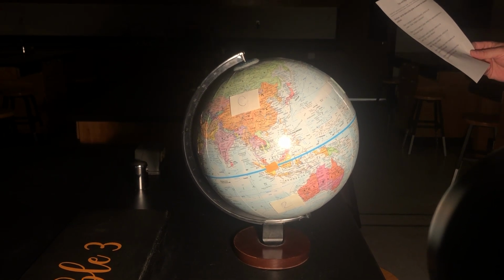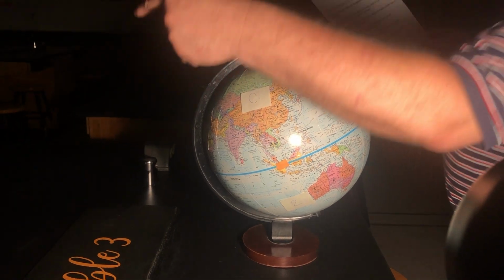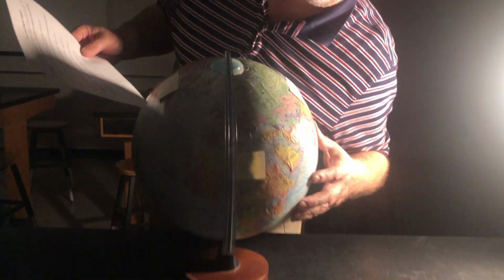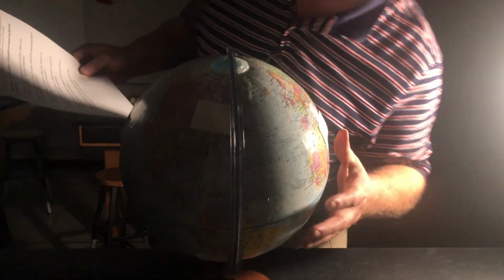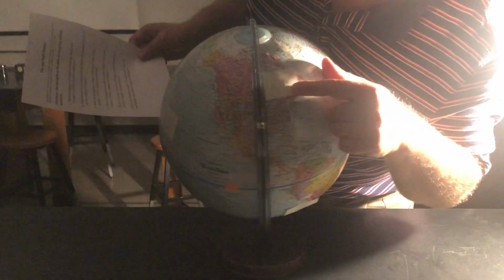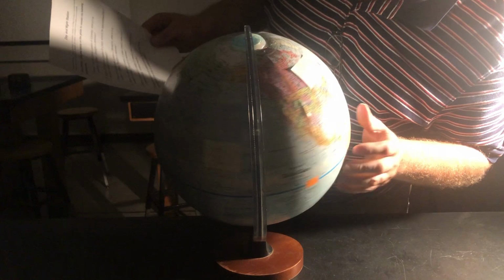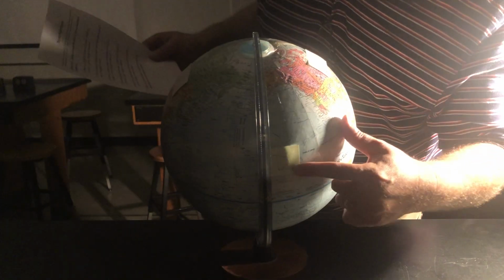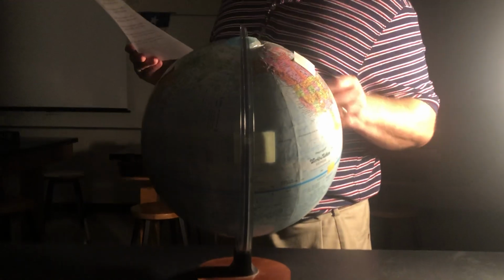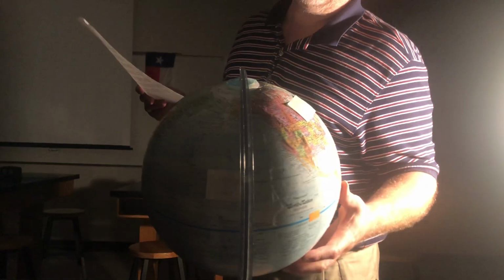What about when it's sunrise in Hawaii? So let's move over here, and we're going to take a look right along here. We're going to move Hawaii along. And there's Hawaii. No, that's not Hawaii. There's Hawaii right there under that paper. So right here, the people in Hawaii are just starting to see the light. Let me back it up a little bit.